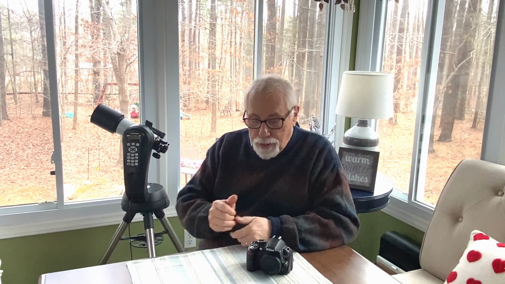How to determine how long your exposures can be given different types of mounts on which you might have your telescope mounted. And we're going to start out by talking about what to do if you don't have a computerized, motorized tracking mount.